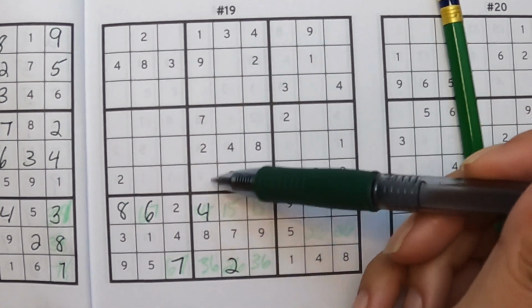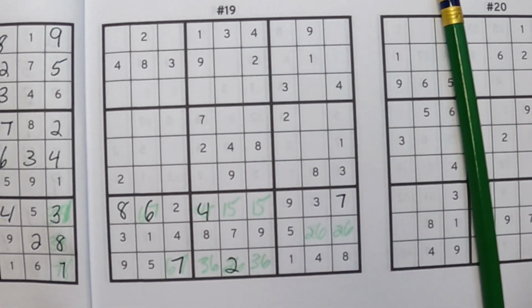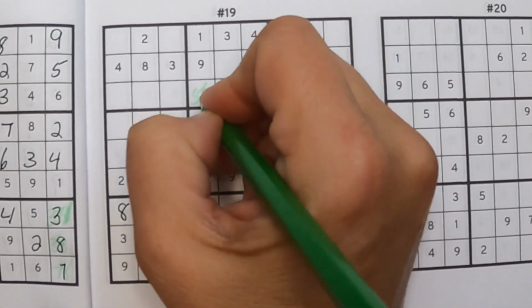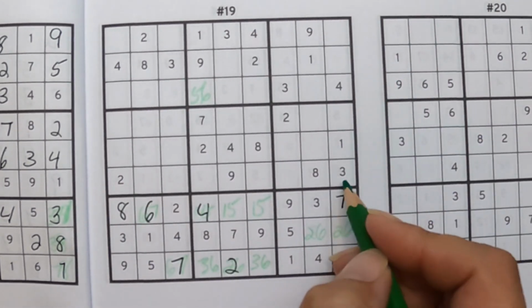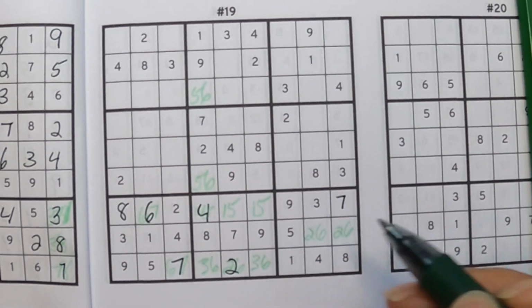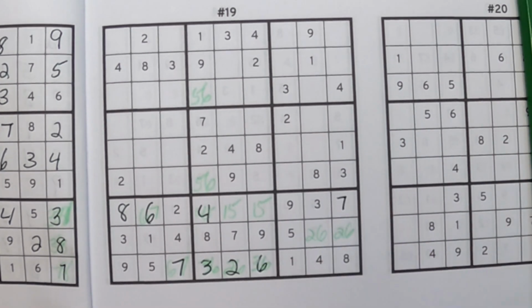If we look at this column, we're missing 3, 5, and 6. Got a 3 here, so 5, 6. 3 here, so 5, 6. That means our 3 has to be here, and that 3 makes this our 6.